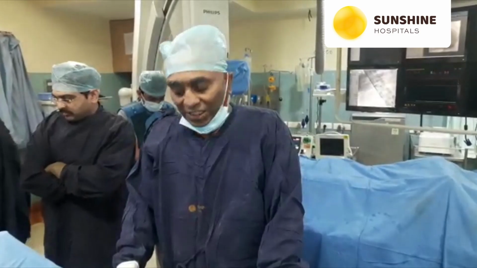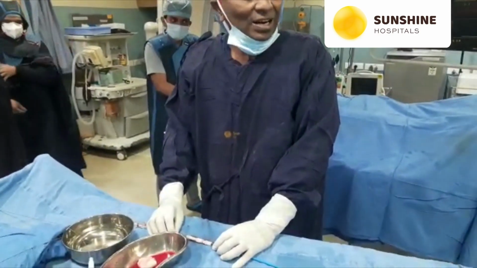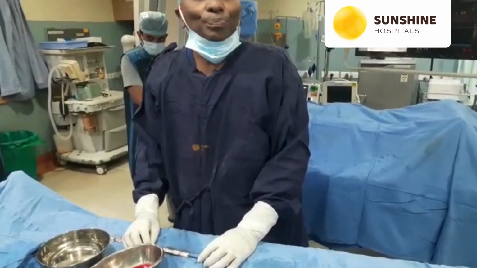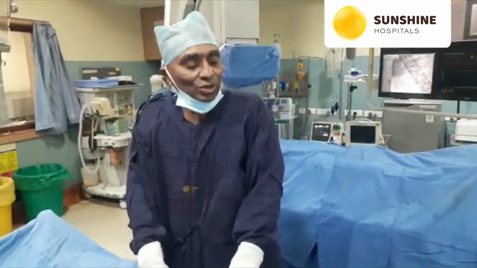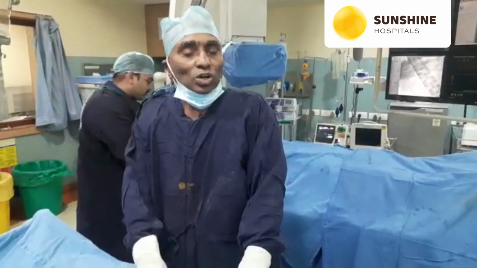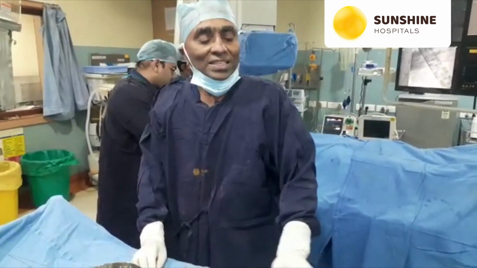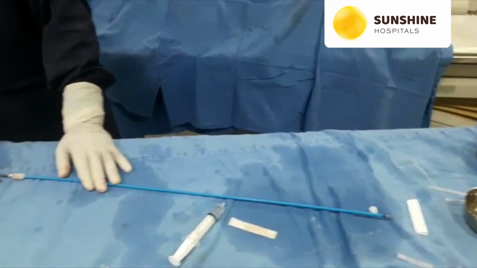Over the sheath we passed the filter retrieval device. We advance the snare and catch the hook of the IVC filter. Afterwards we slowly withdraw the filter into the sheath and slowly withdraw the entire IVC filter. This is the technique. Here the sheath size is 11 French.